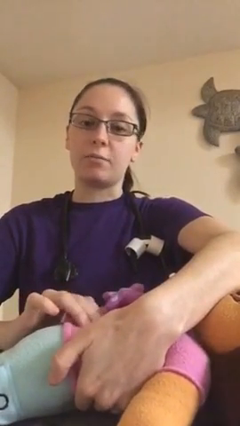Next, I'm going to palpate the spleen. It should be non-palpable. I can place my left hand across the patient, push up, and I should not be able to palpate the spleen here.